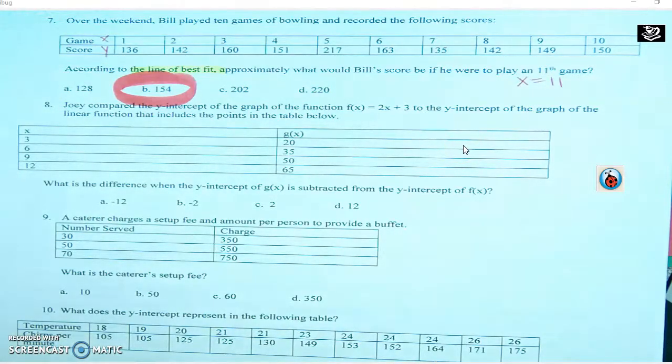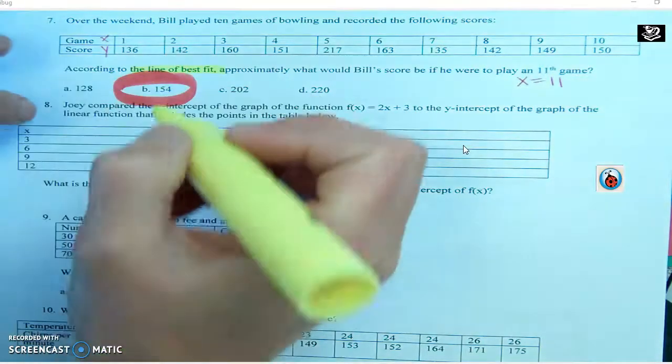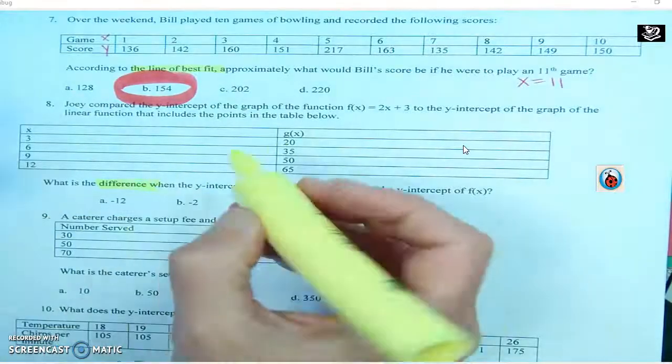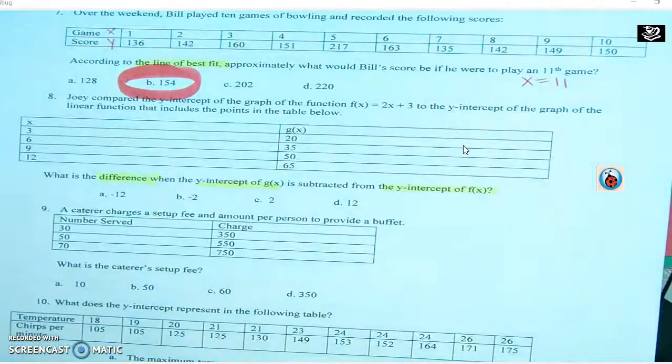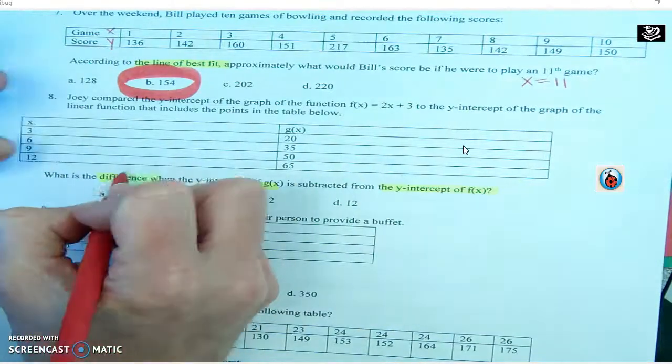We compared the y-intercept of the graph of the function f of x equals 2x plus 3 to the y-intercept of the graph of the linear function that includes the points in the tables below. What is the difference? That means I'm going to be subtracting the y-intercept of g of x from the y-intercept of f of x. So difference means to subtract.